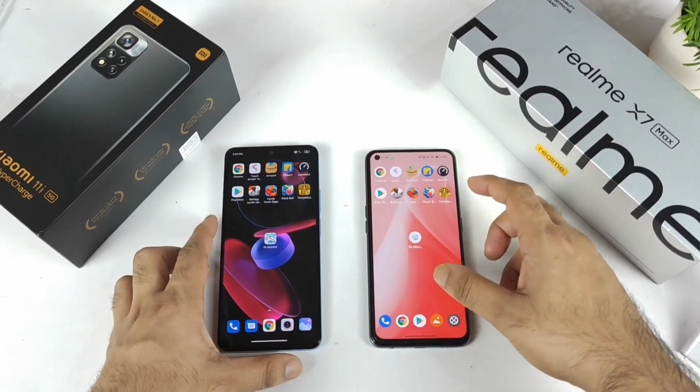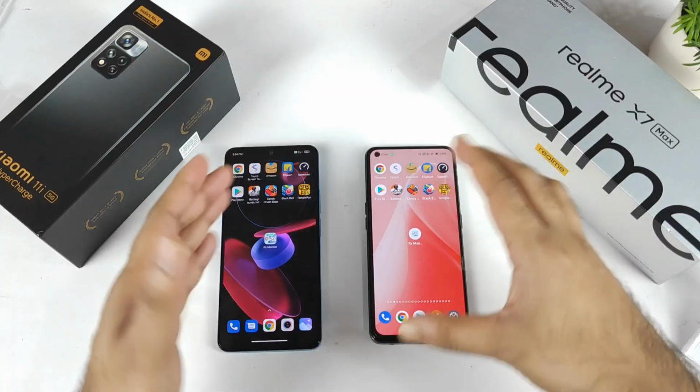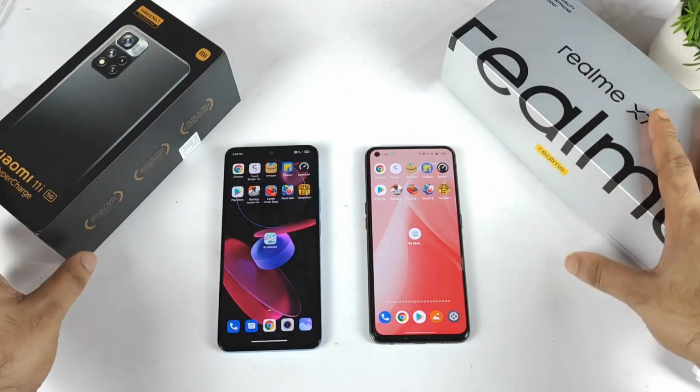So this is it, friends, thank you for watching. Stay tuned for more updates, and it's good to know that both phones were able to keep really good RAM management in the background between these two phones.